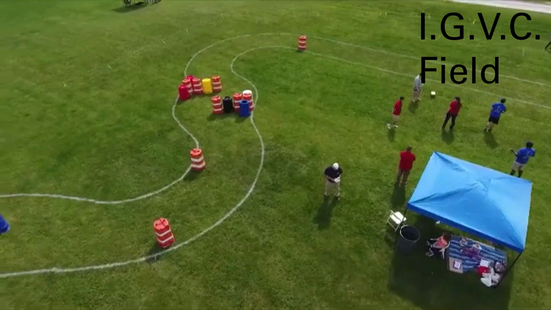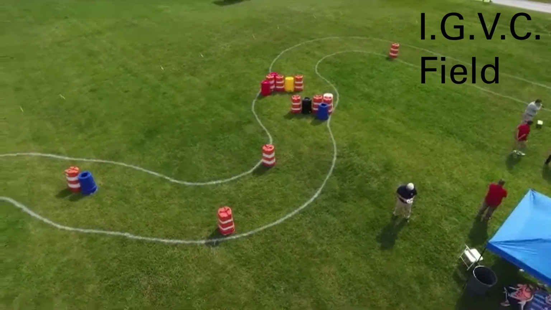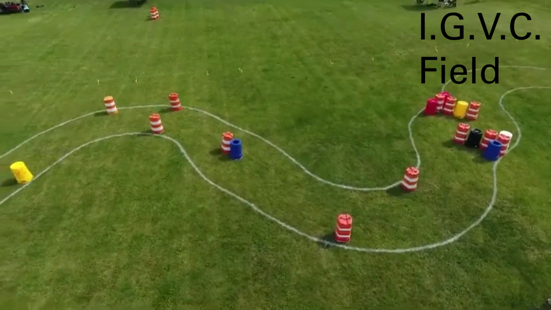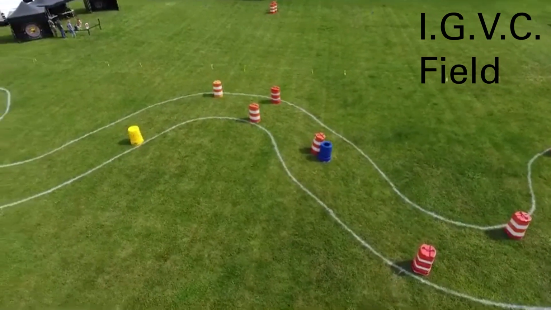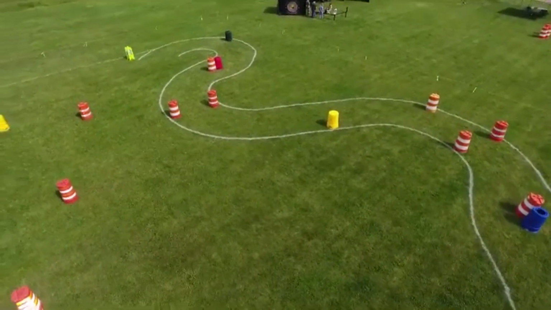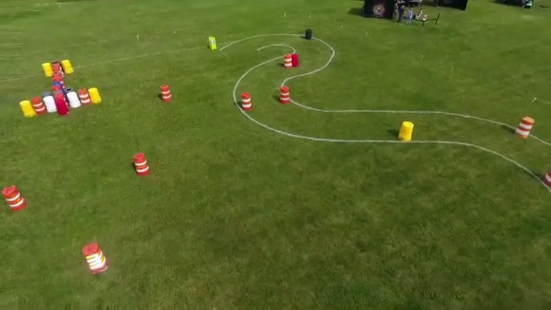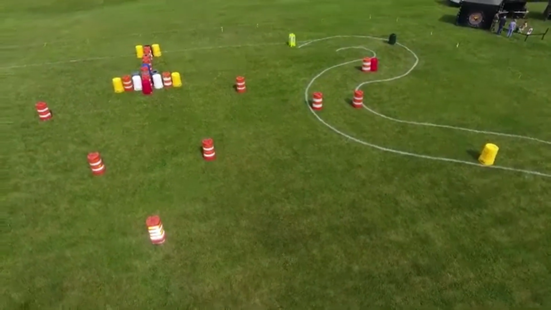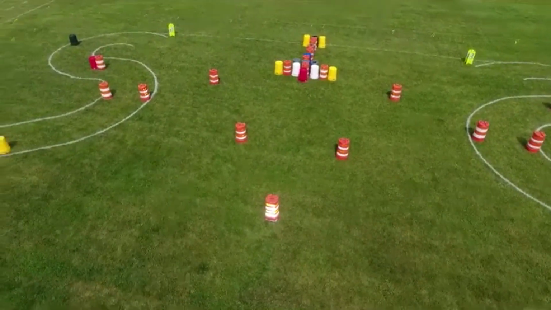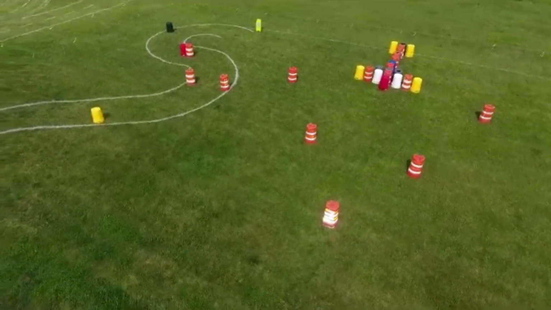Here is some drone footage from the 2017 IGVC. You can see the obstacle barrels and the white boundary lines. Unfortunately, this year it rained heavily before the competition, so the lines were faded and the grass was extremely reflective. It was difficult for many teams to track the white lines. Next year we will be looking into polarized filters for the cameras.